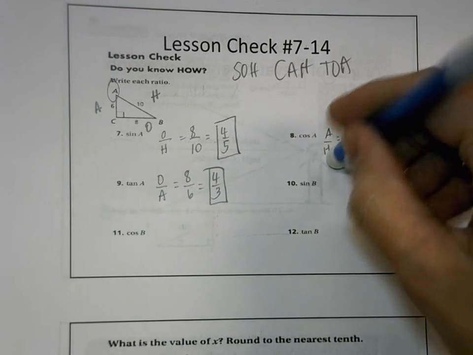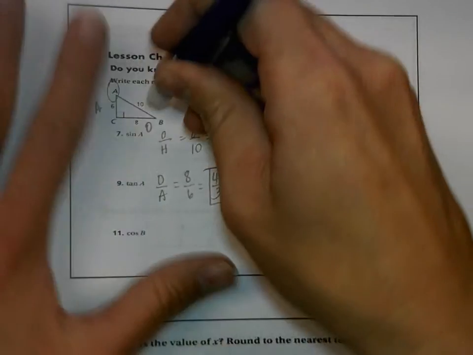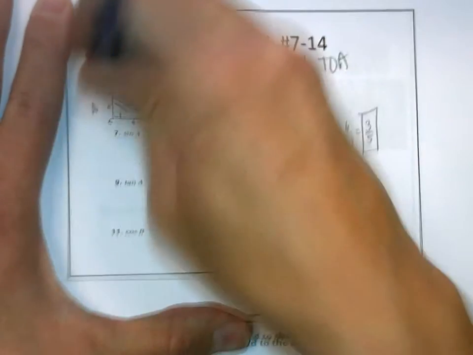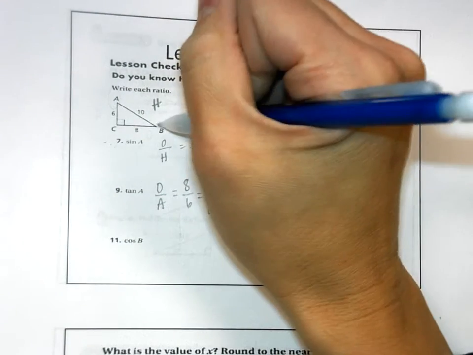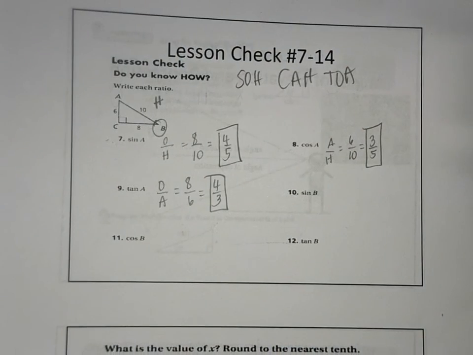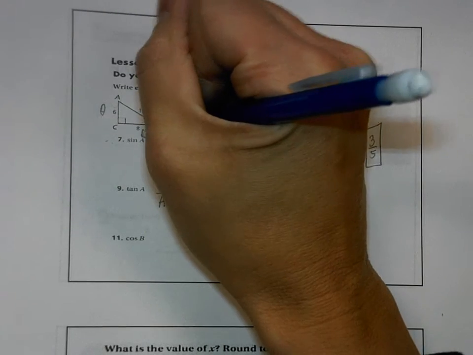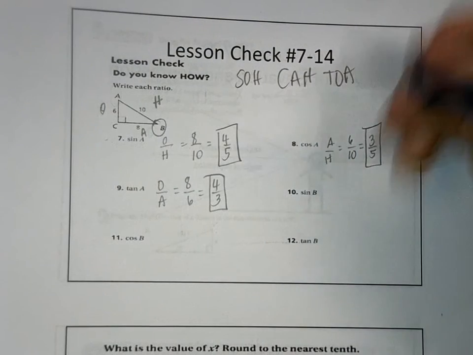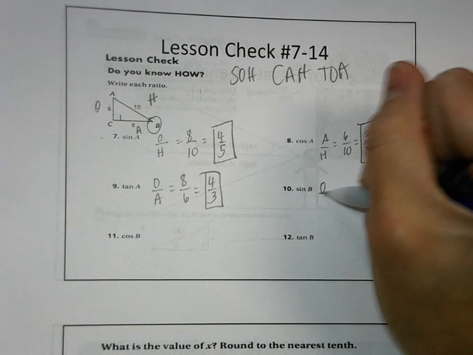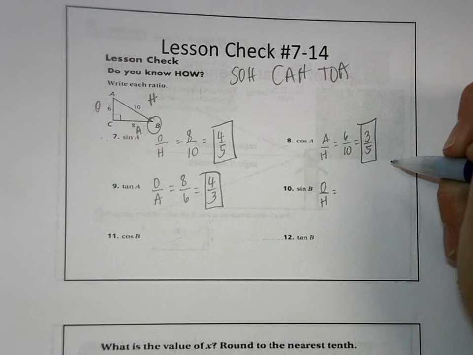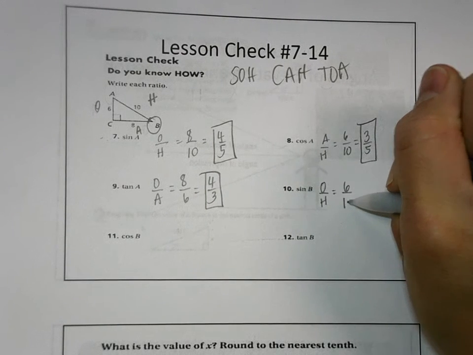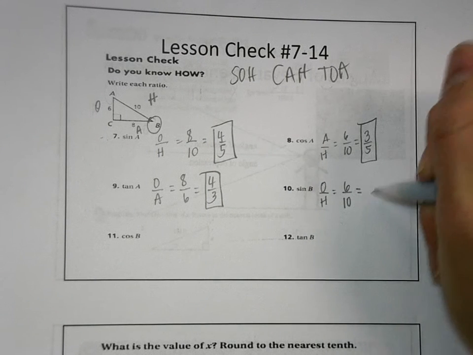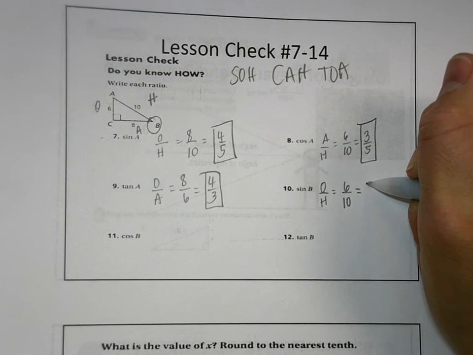B angle. So things change when you're at a different angle. Okay? My hypotenuse, though, will stay the same because the hypotenuse is always across from the 90. So when we go to B now, 6 is going to be what? Opposite. And 8 will be adjacent. So sine, if we go back up here, we know sine is opposite over hypotenuse. And so opposite will be 6 over 10. Hypotenuse is 10. And that reduces to 3 over 5.